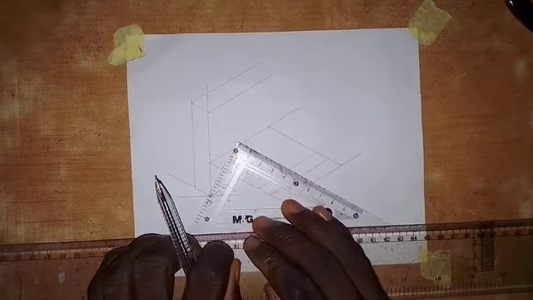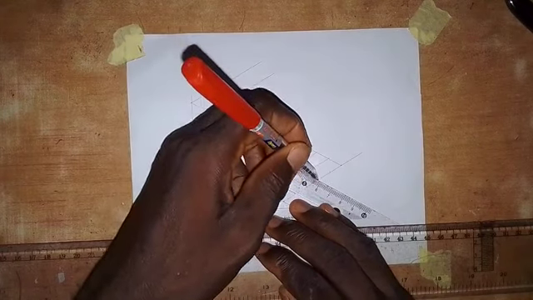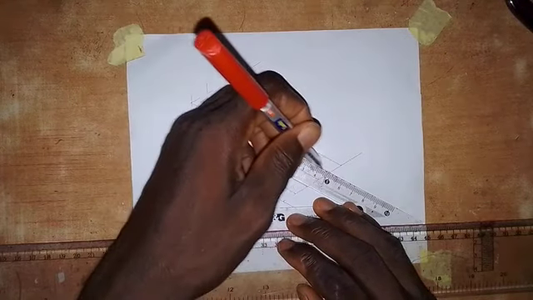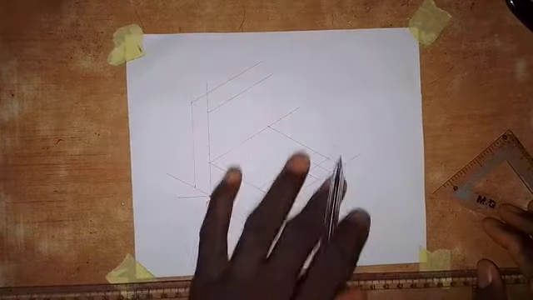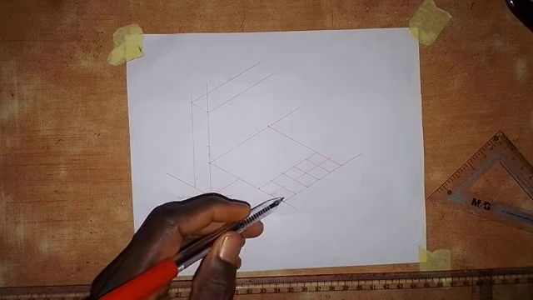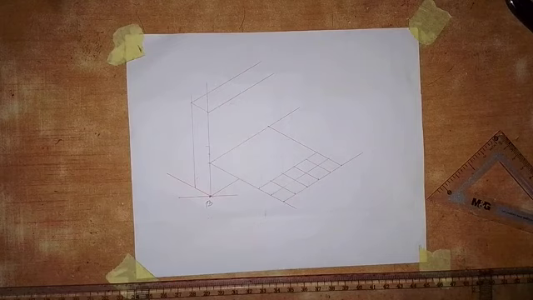Then coming to this point also, we transfer this point to this side, and this also we transfer to this side here. So we have created an isometric square also on this side. Now the curve that we have goes from this point to this point. That's how we have the curve.